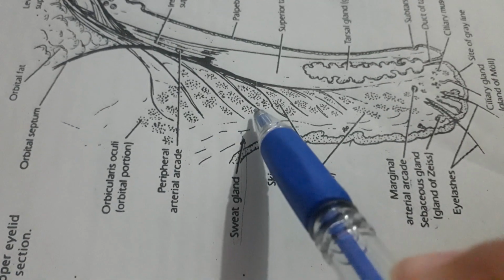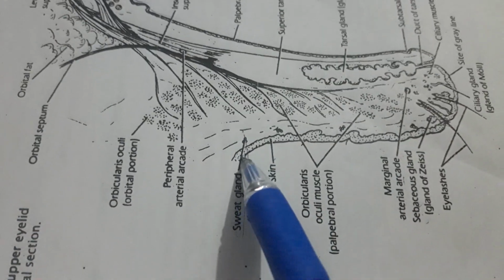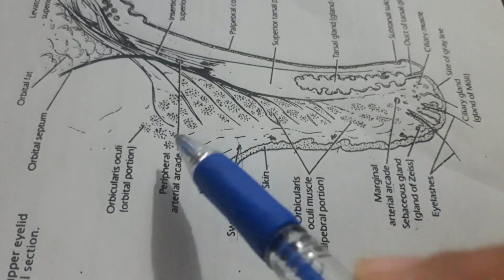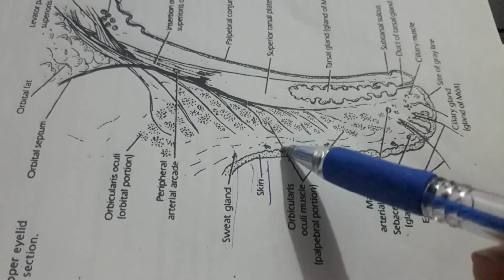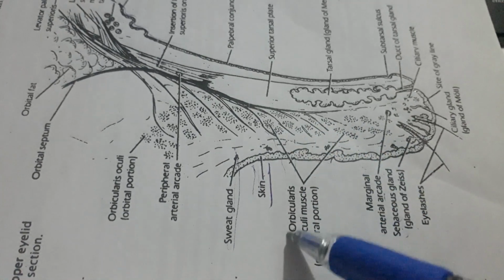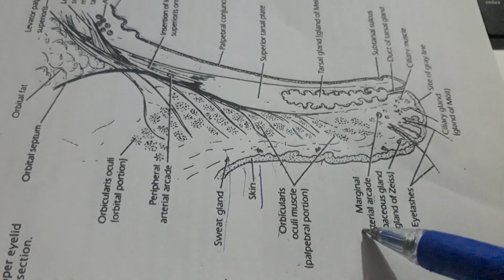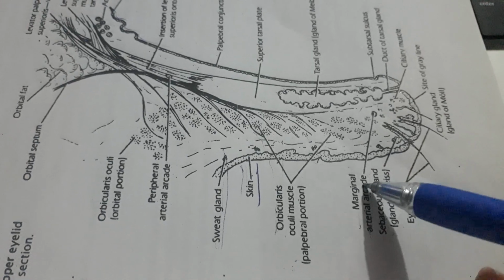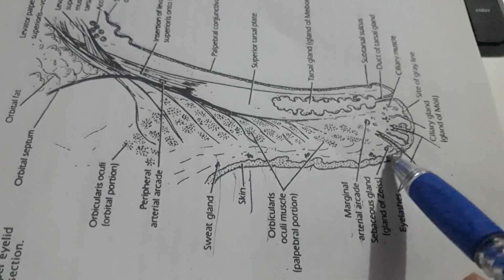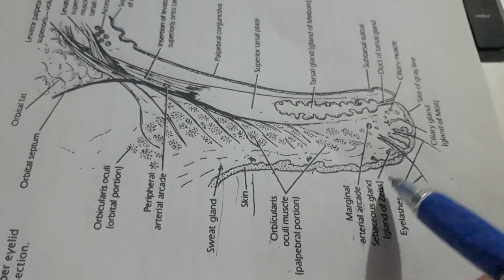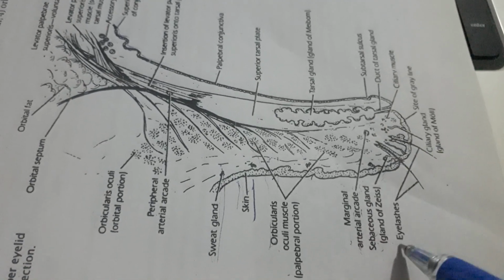From superficial to deep in the eyelids, the outer layer of the lid is skin. And then skin, orbicularis oculi muscle, palpebral portion, and marginal arterial arcades, sebaceous glands and the lid margins. Glands of Zeis and Moll are present, from where the eyelashes originate.